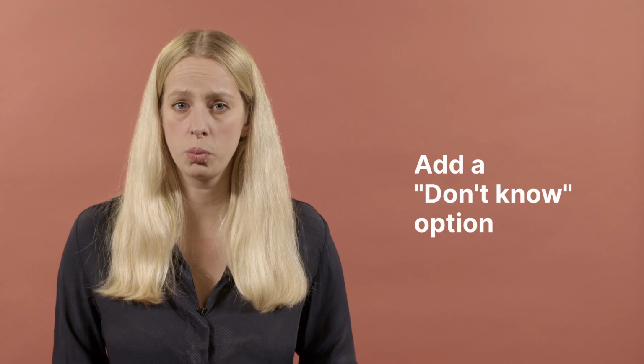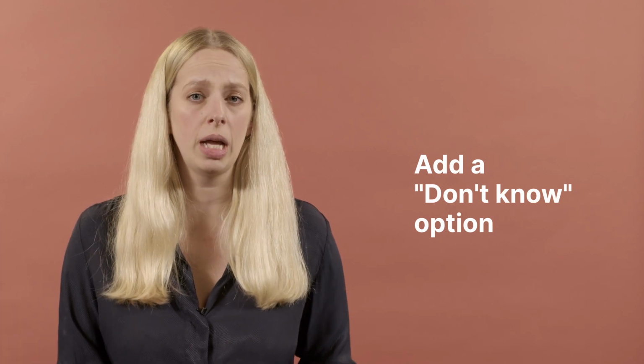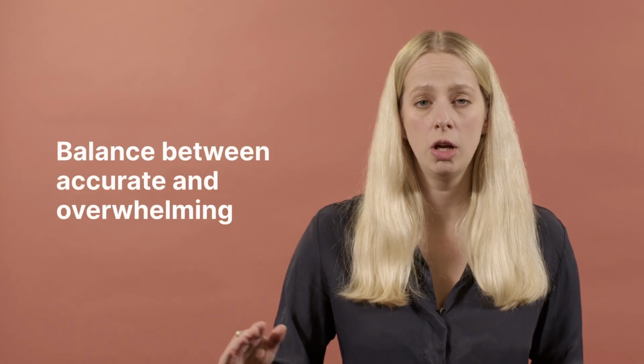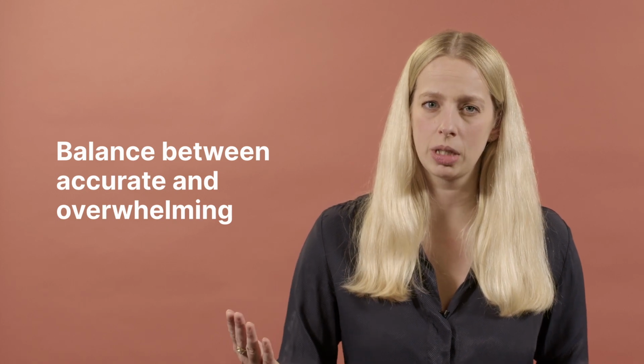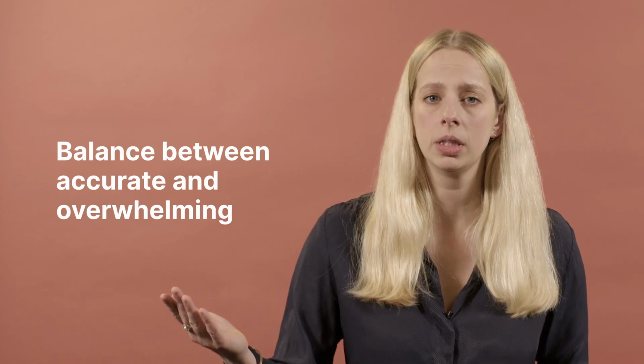Also, add a don't know option. Just as with the neutral standpoint, if you don't have it, then respondents would just have to take a choice, or maybe they'll opt out of your survey. Thirdly, have enough scale points for accurate responses, but not so many that your respondents get overwhelmed.